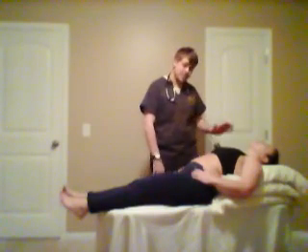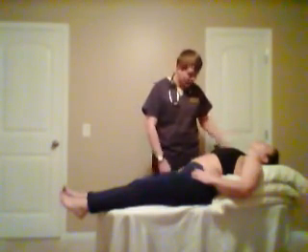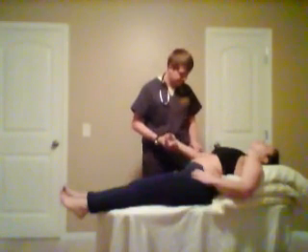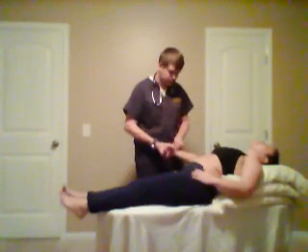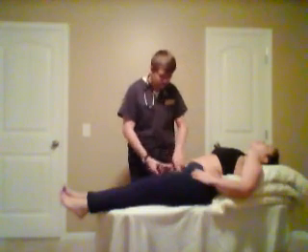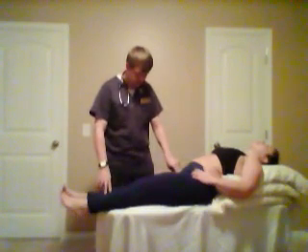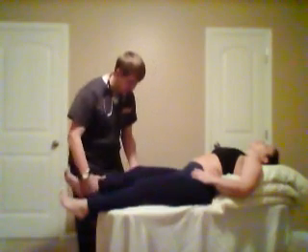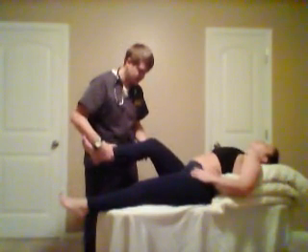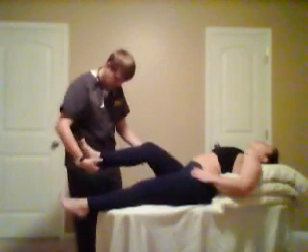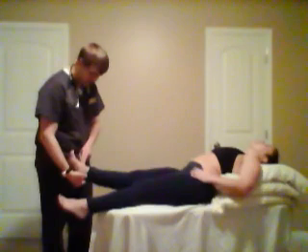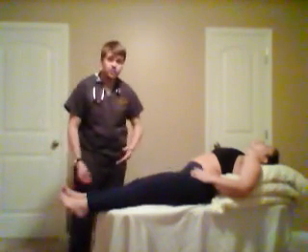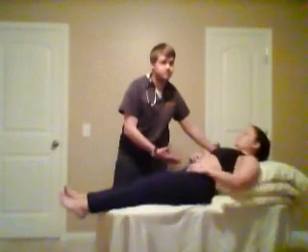I want to assess pulses. We've already assessed carotid, and I want to move down to brachial, and then to radial, and then femoral, popliteal, which is behind the knee, and then I can do dorsalis pedis. And so we know we have good pulses, good flow through the body. I'm going to sit up for me.